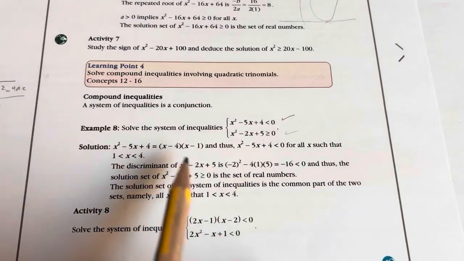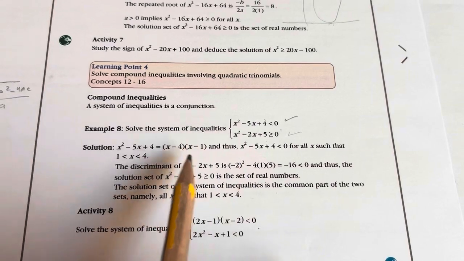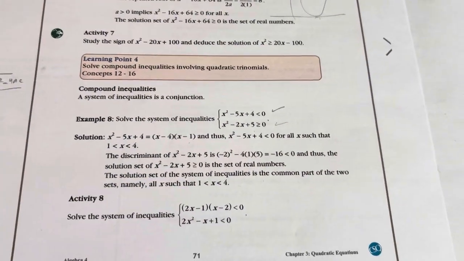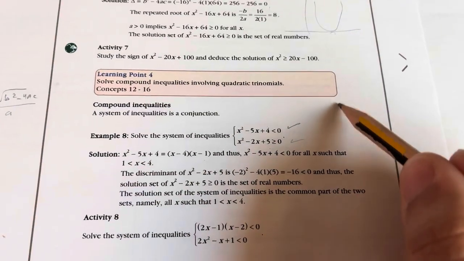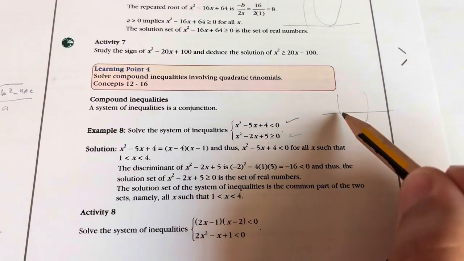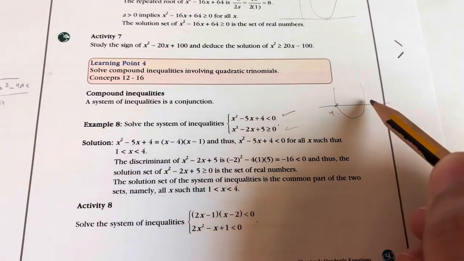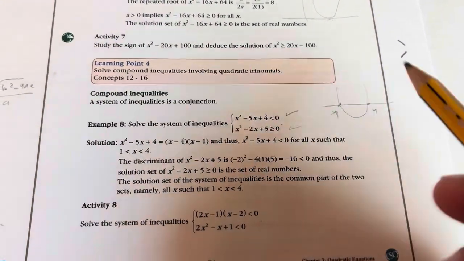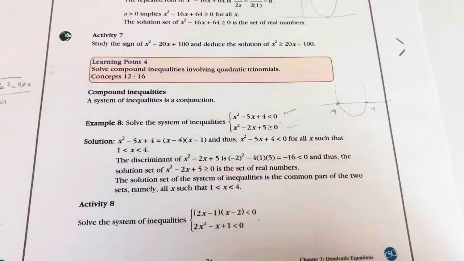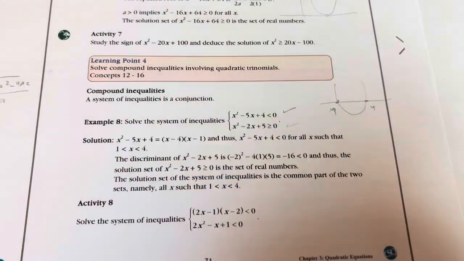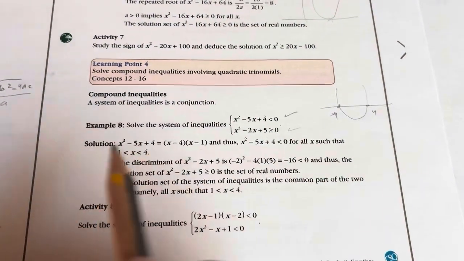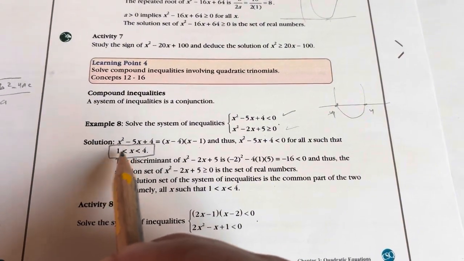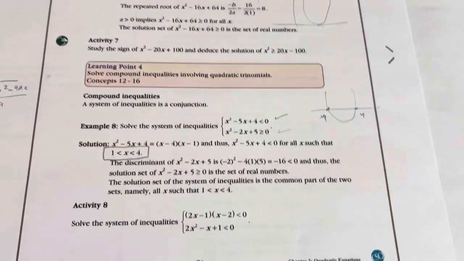B squared minus 4ac is greater than 0. You have two roots, you have root 4 and 1. And your equation is like this. You have a root here, this is 1 and this is 4. The values that are less than 0 are between 1 and 4. There is no equal here, so you will not make an equal. So the values are x between 1 and 4, and there is no equal.